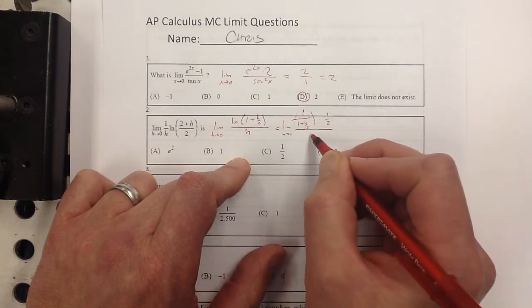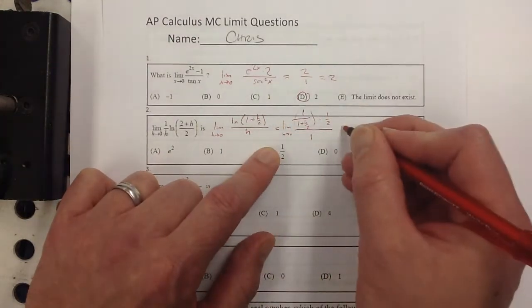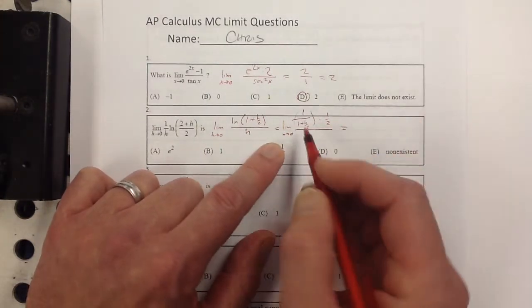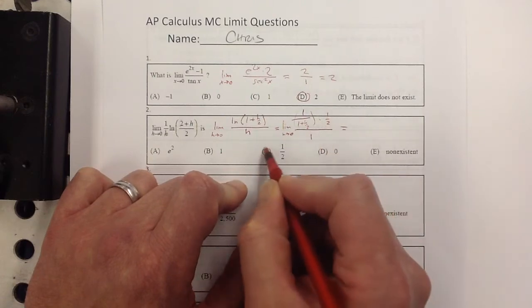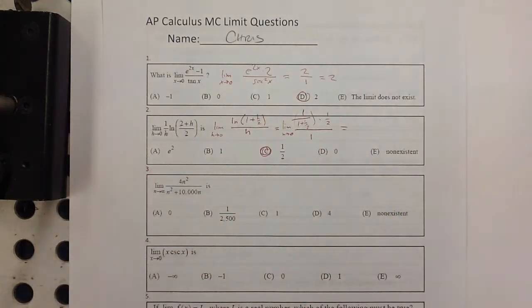Over the derivative of h, which is just 1. And I think I can plug in my 0 now. If I plug in 0 here, I get 1 over 1 times 1/2, which is 1/2.